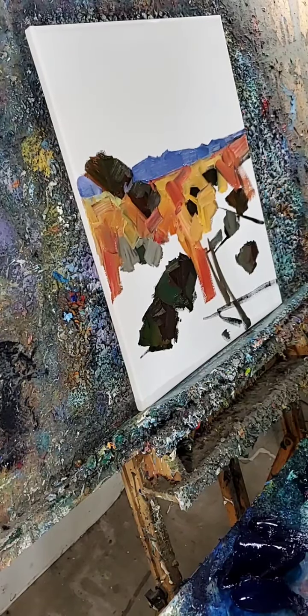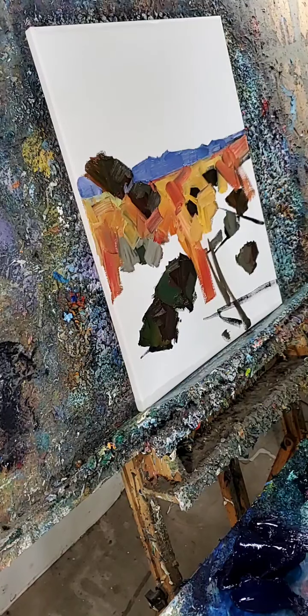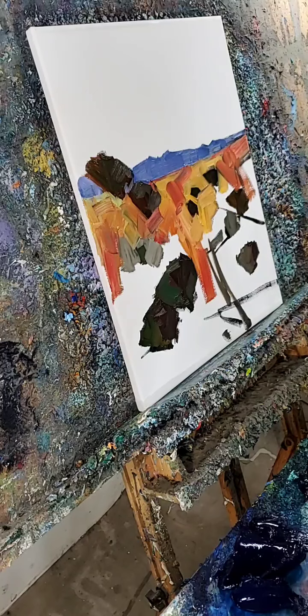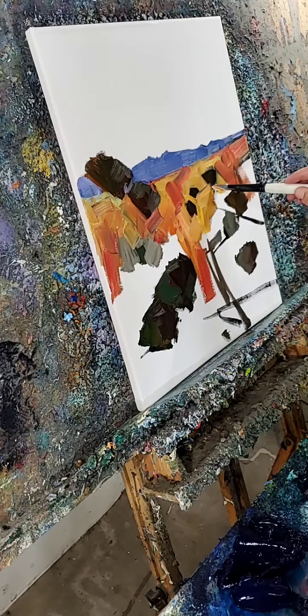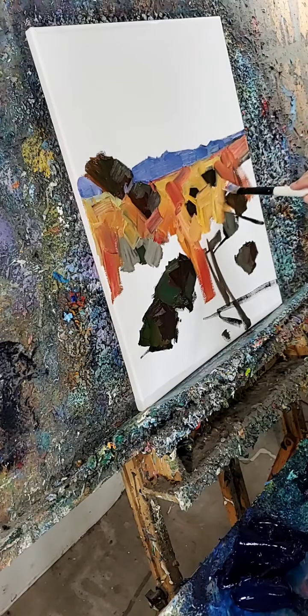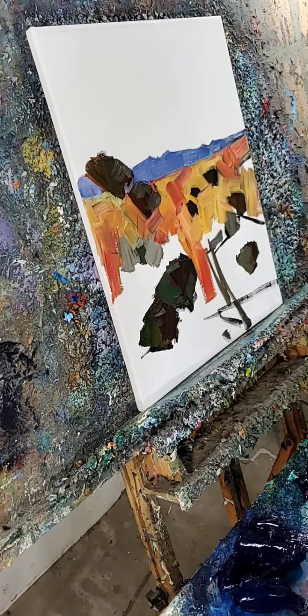Am I using medium? The only medium I use is walnut oil. Relaxed is the zone. Yeah, the state of being relaxed is when you enter the zone. And others can feel it too. Other people tell me it's so relaxing to watch you paint, and it's because it's relaxing to me. And so others can feel the energetic field of entering the zone.